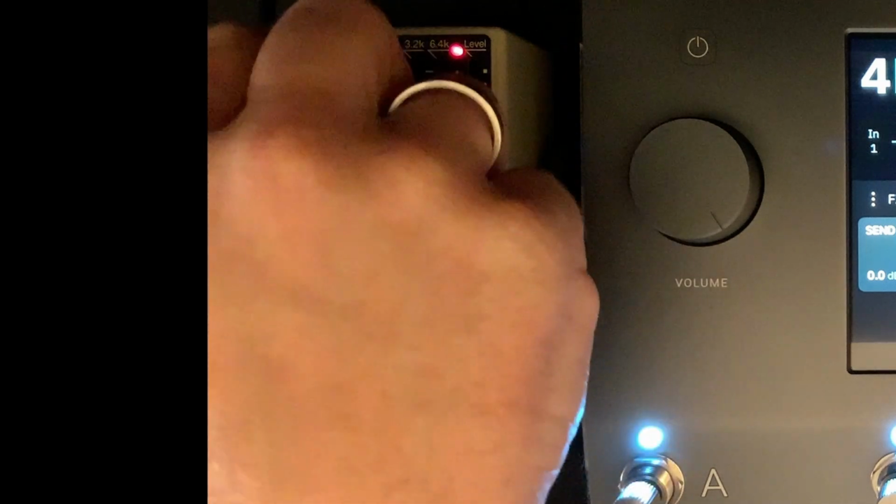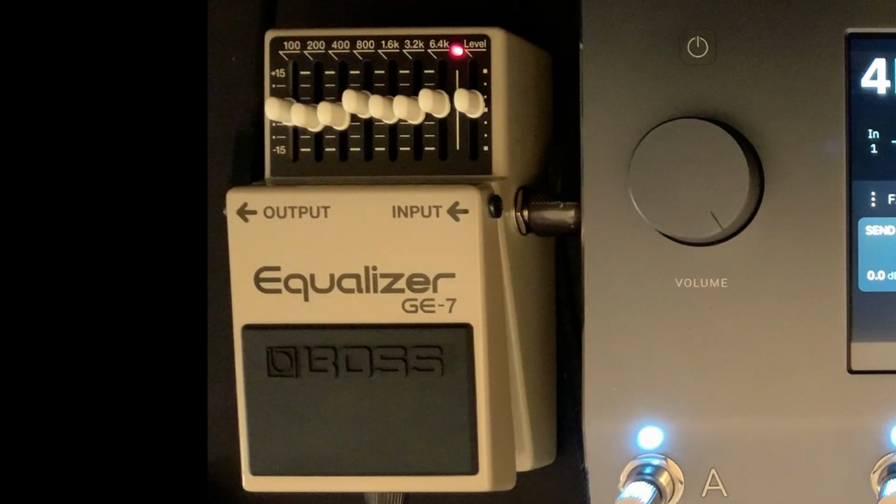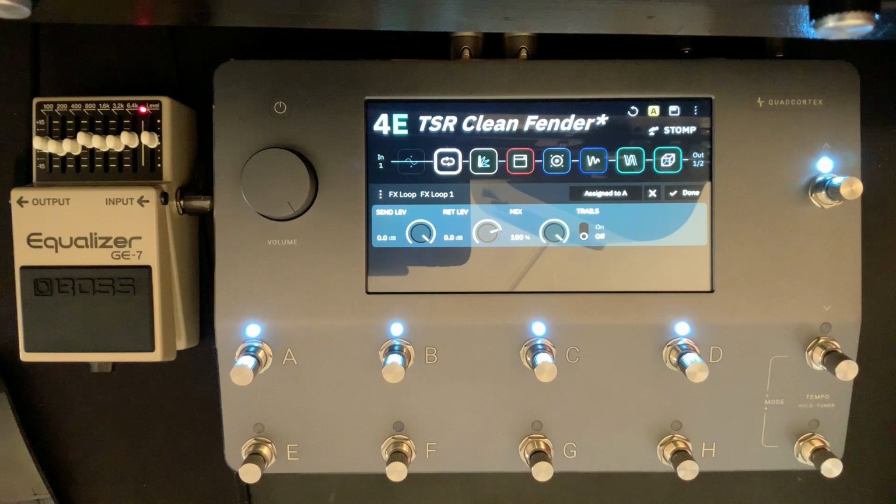And I'm also going to boost the very top frequency, and I'm going to give it a little bit of 500 as well. Now if I take the pedal out and bring it in, it's just giving it that extra bit of clarity.